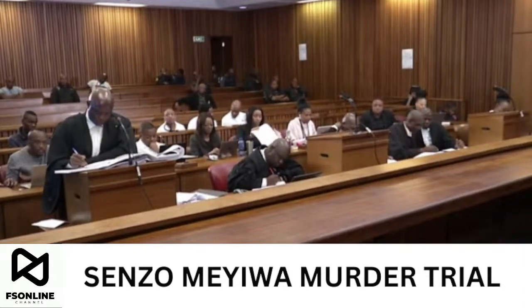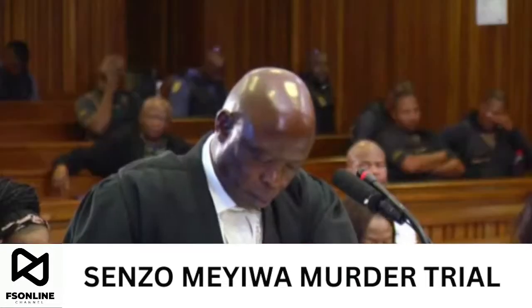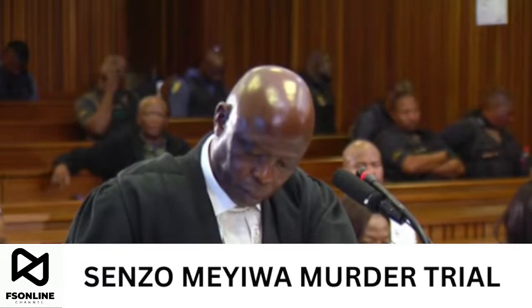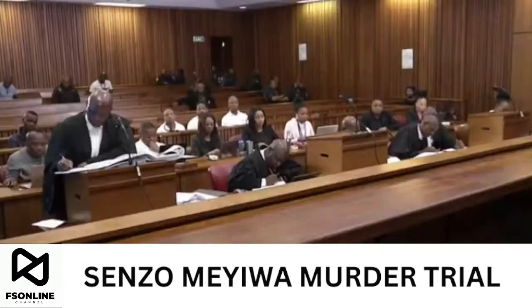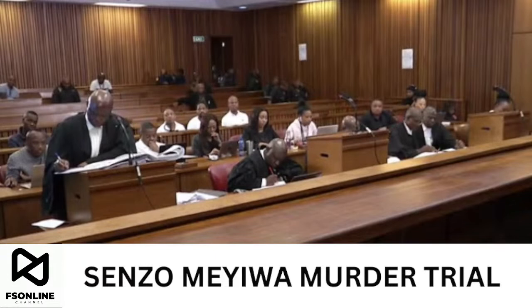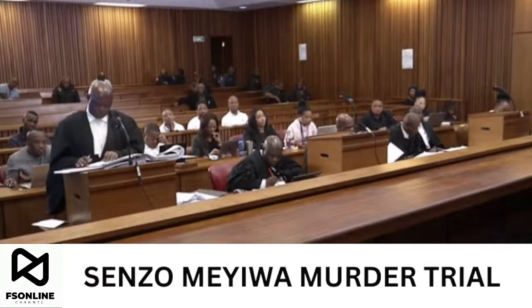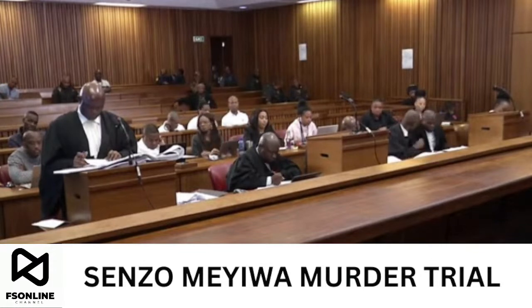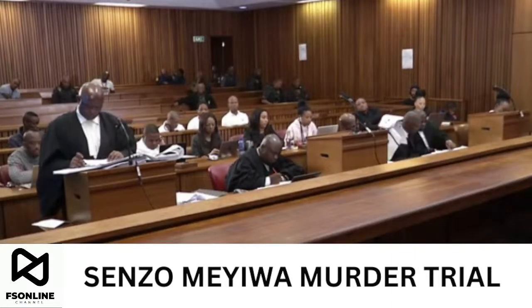The entry reads: item 3.1 booked to FSL Ballistics for further examination, booked by Lieutenant Colonel C Mangena, with his service number and cell number.